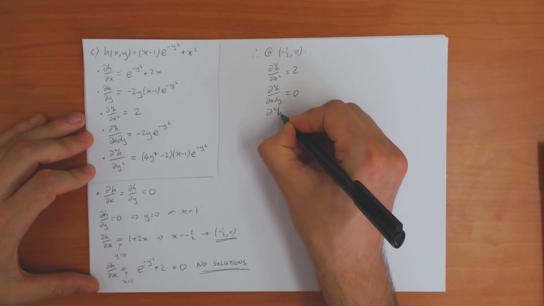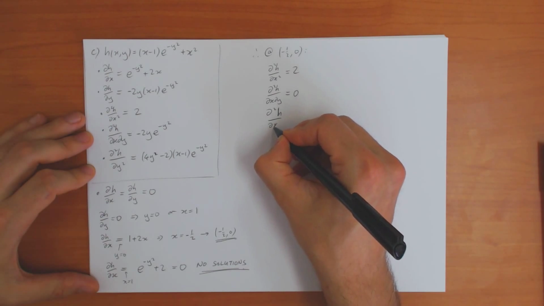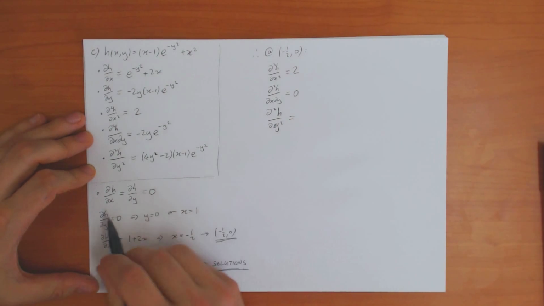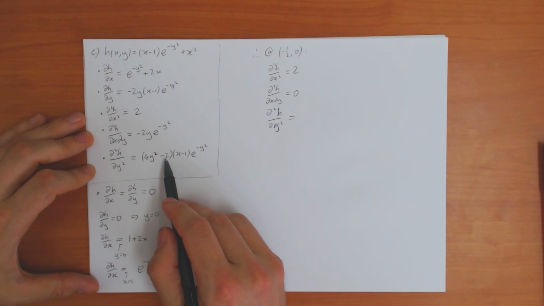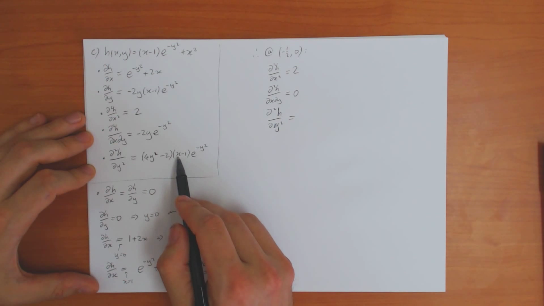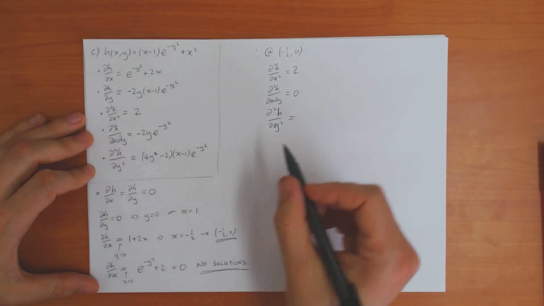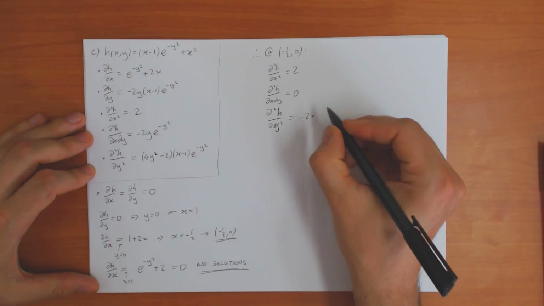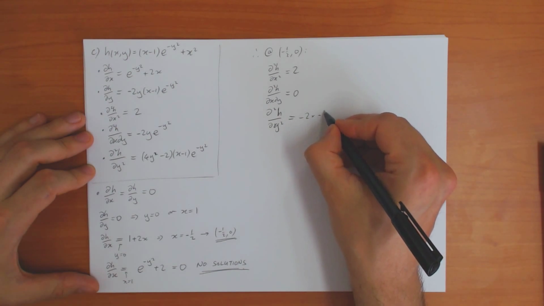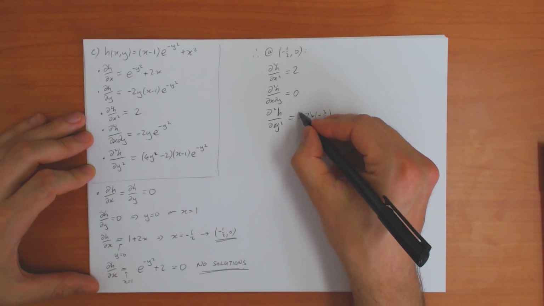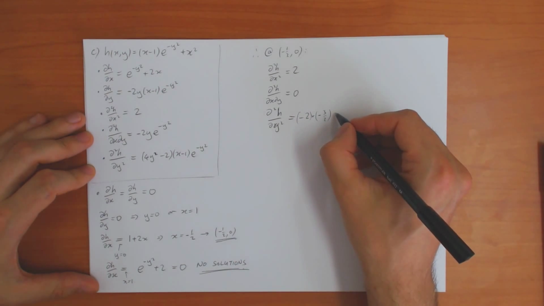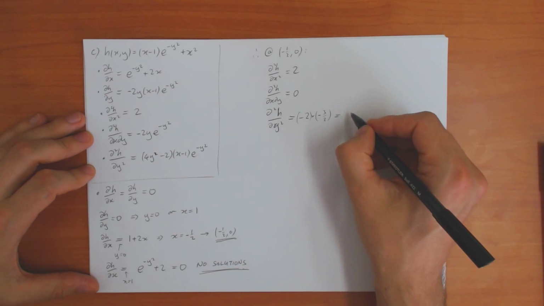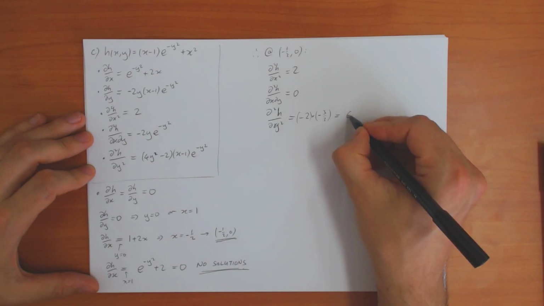And d2h by dy squared, that's this one. If y is 0, you get minus 2 times (x minus 1), so that's minus 2 times minus 3 over 2 times 1, which is 6.